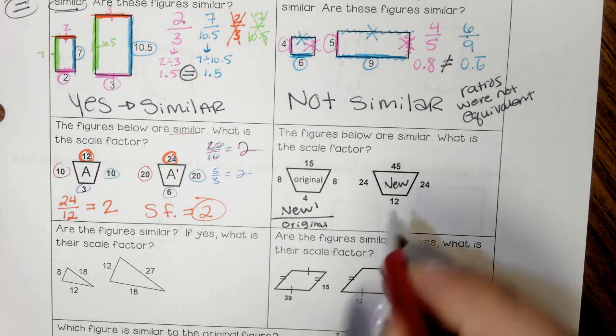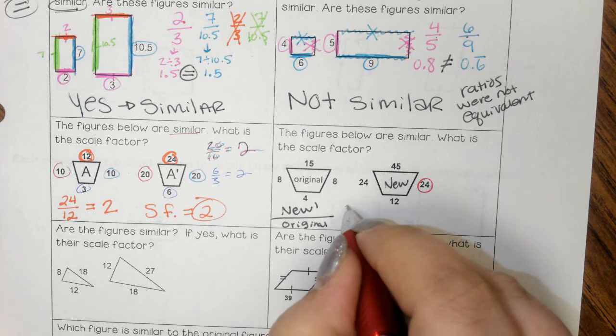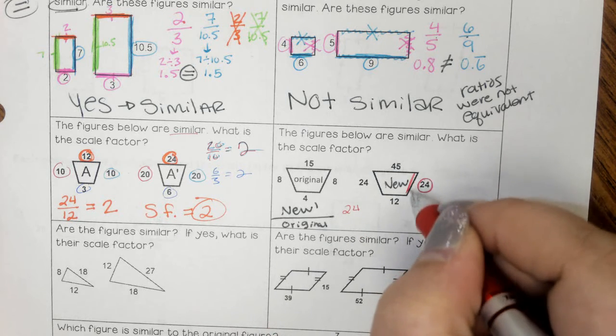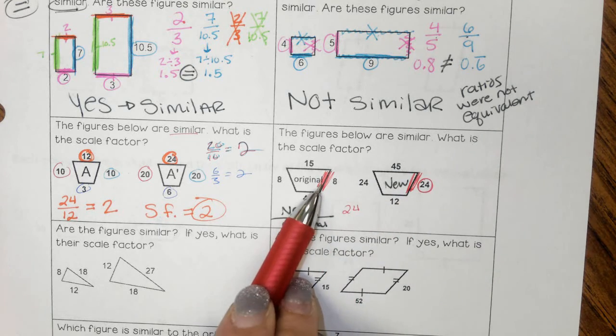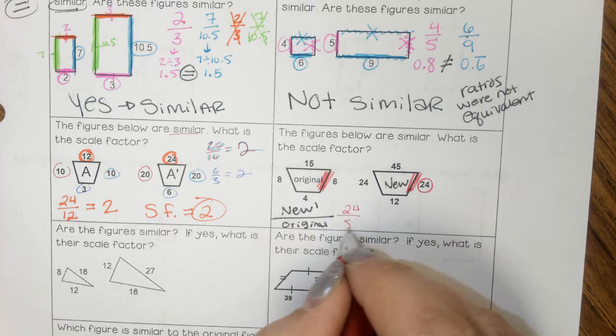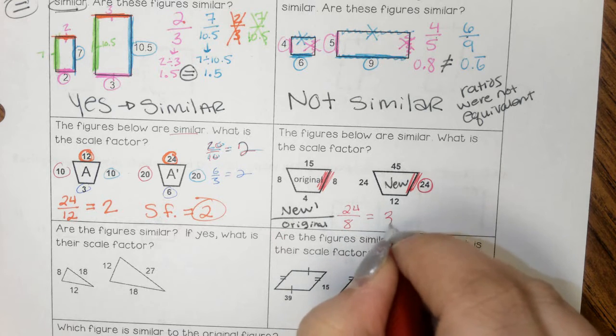If I picked 24 from my new thing, or my image, I have to pick the side that corresponds with that from the original shape. This 8 is in the same position as this 24, so we're using 8 from the original figure. Well, 24 divided by 8 is 3.